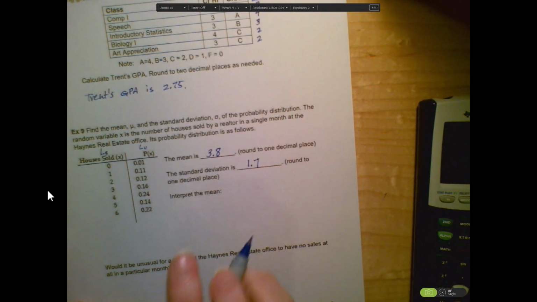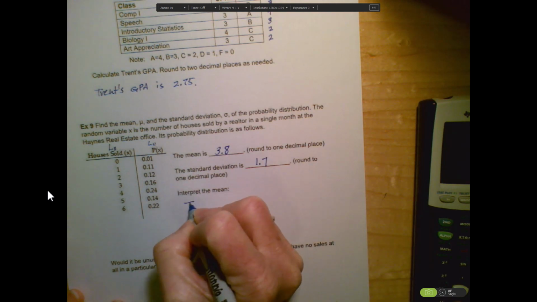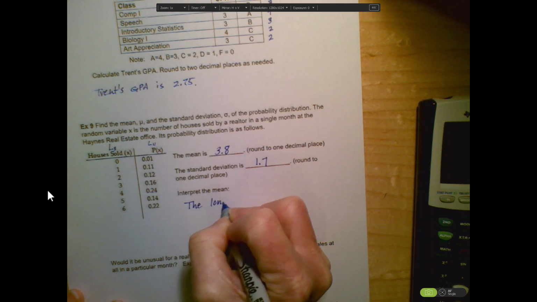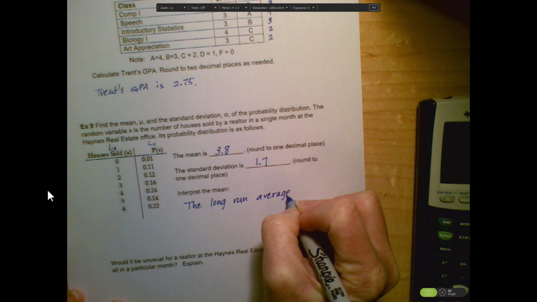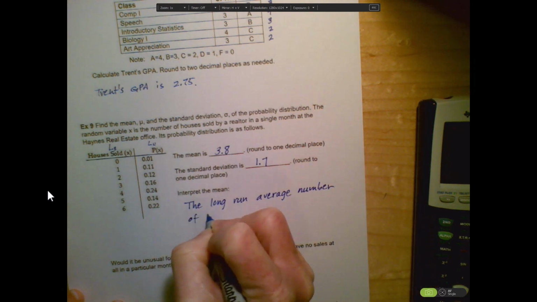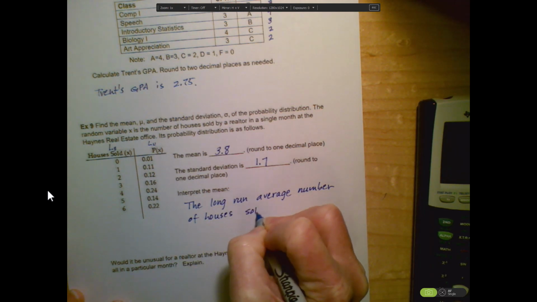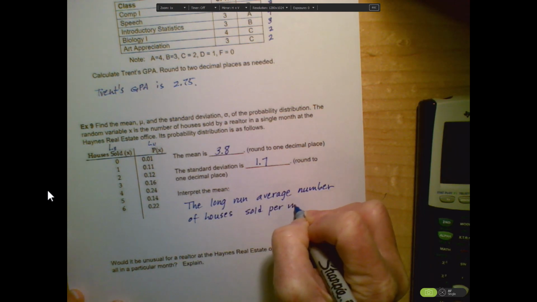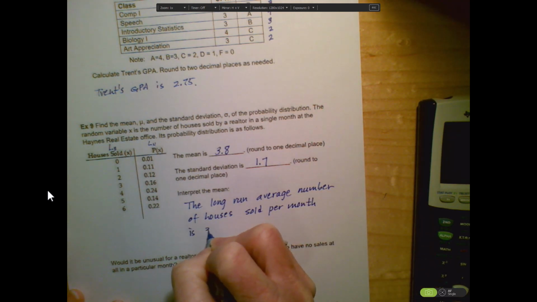Okay, and now we're supposed to interpret the mean. Remember, this is a long run or long-term average. So the long run average number of houses sold per month is 3.8.